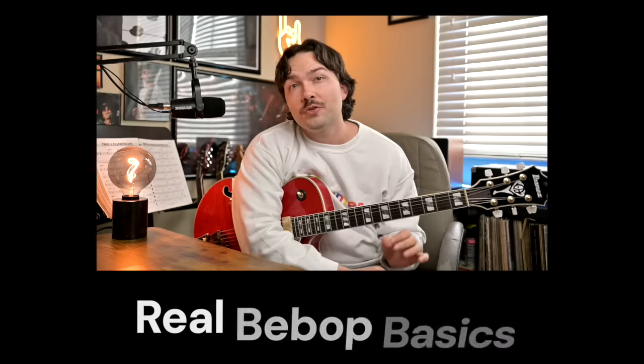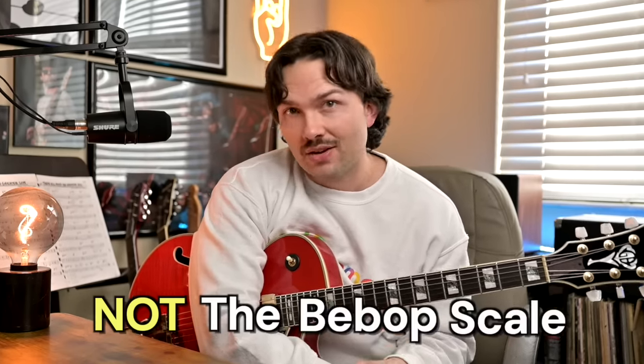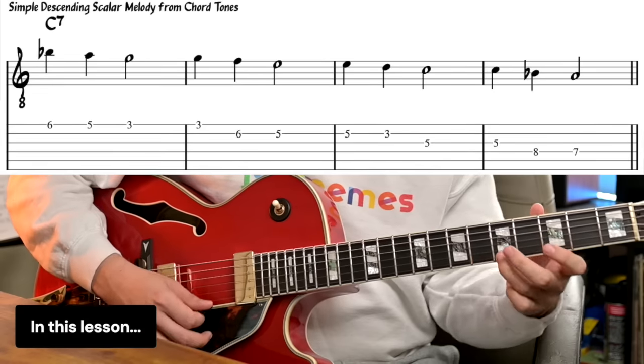So, in today's class, we are going to talk about real bebop basics. We're going to talk about how to master chromaticism in a way that is not the bebop scale. So I'll tell you exactly what I mean. I'll break it all down, give you a ton of examples, and let's get into it.